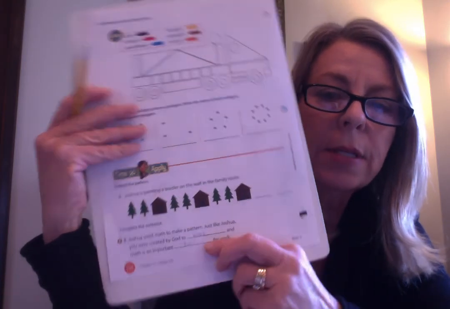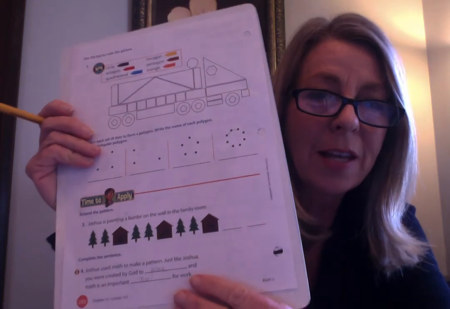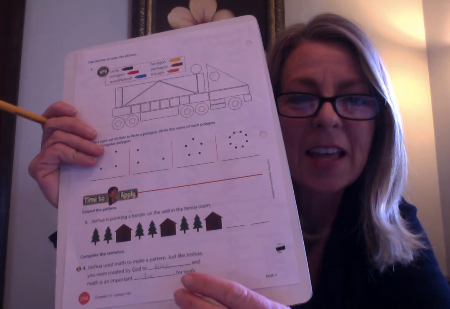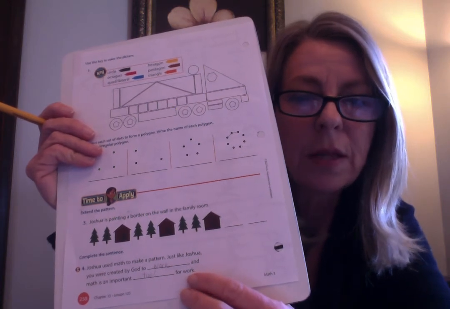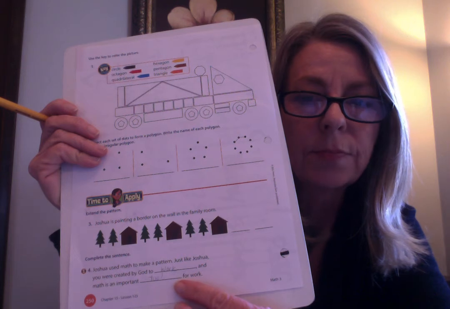And then lastly, we talked about this a little bit last week, that we're created by God to do work. Remember, we've talked about that in Bible before. We are created to do the works that He's planned in advance for us to do. And sometimes the works that we're going to do will involve math. And so math is a tool that we can use.